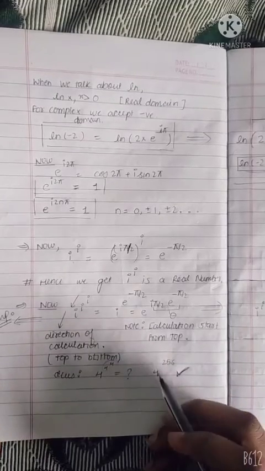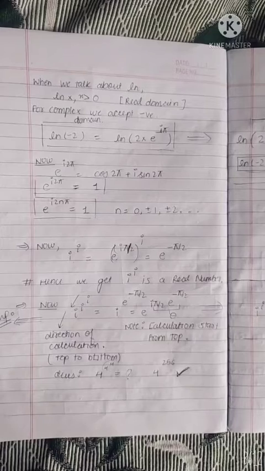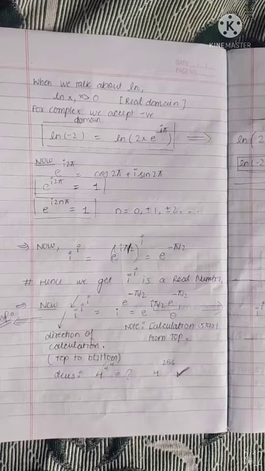And we know iota is e raised to power iota pi by 2, so we use the same notation again.